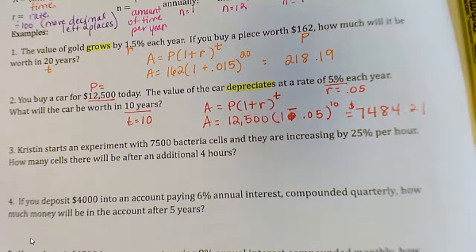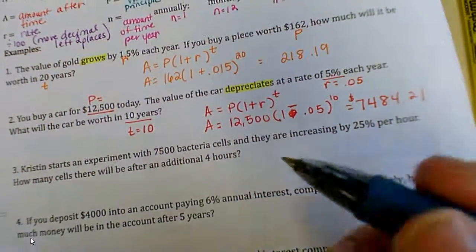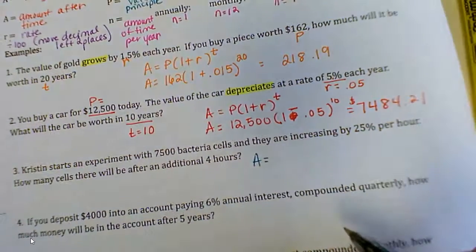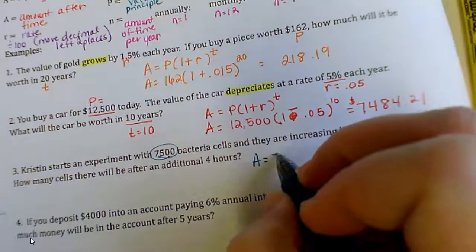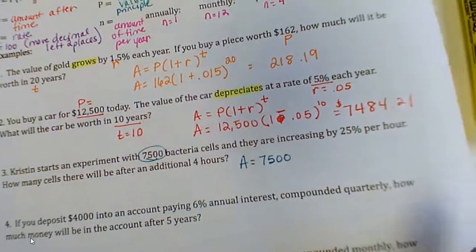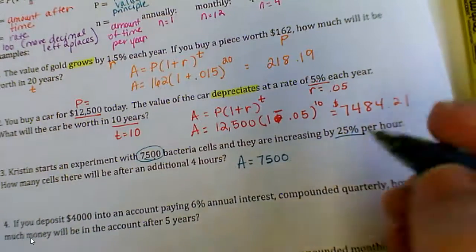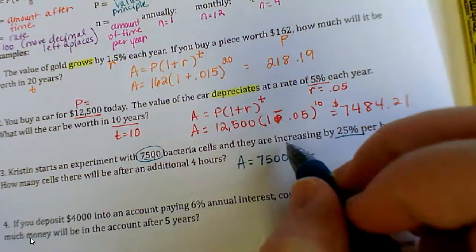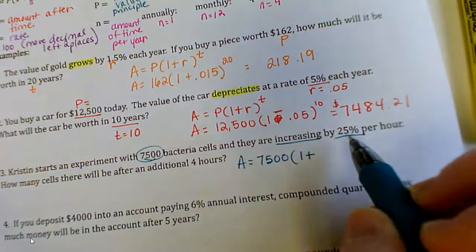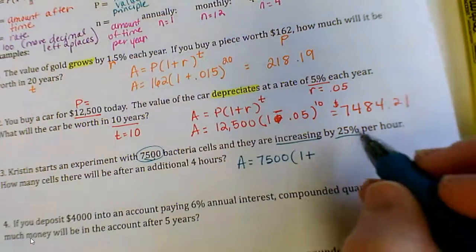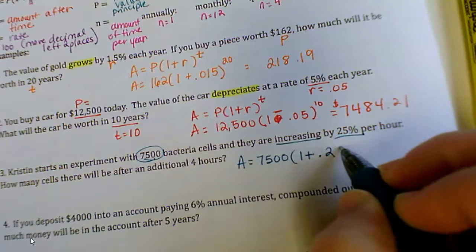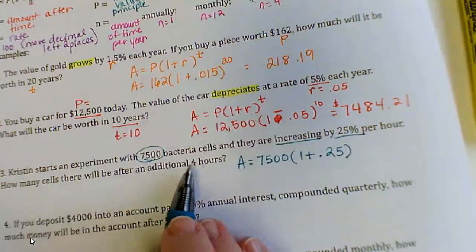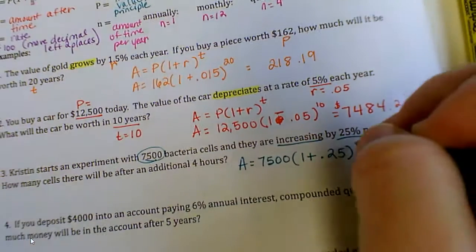Okay, so again, this problem doesn't talk about compounding any kind of way. So now I'm going to use that first equation. So A equals P. So P is the starting value. That's the 7,500 bacteria cells that you start with. They're increasing by 25% per hour, so that's 1 plus because it's increasing 25%. So I'm going to move my decimal over 2 places from the 5. It's always behind it unless you see a decimal. So that's 0.25. How many cells would there be after an additional 4 hours? So that's raised to 4.